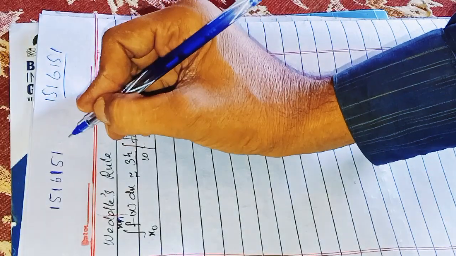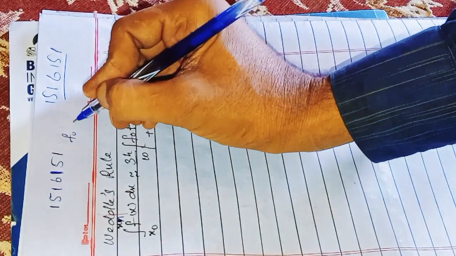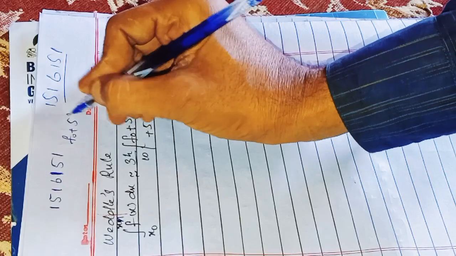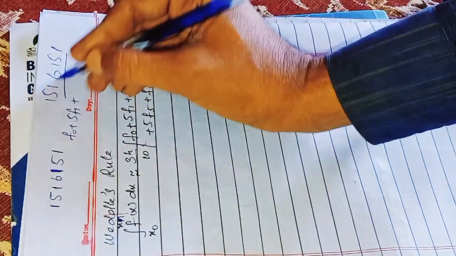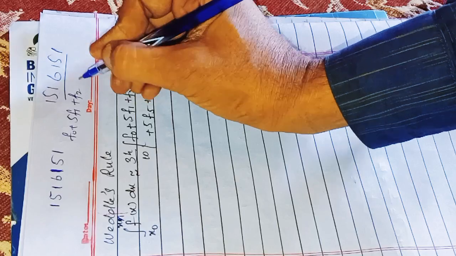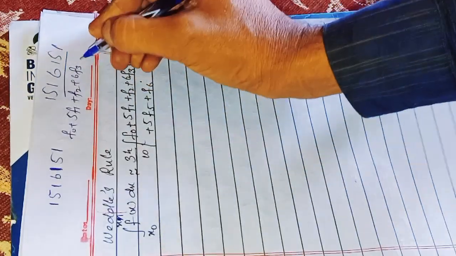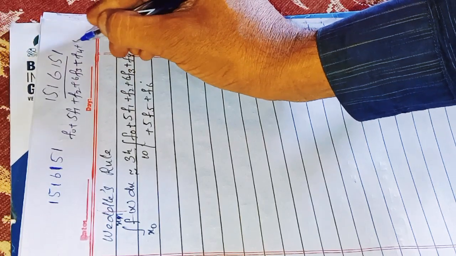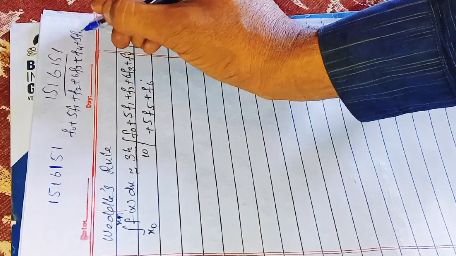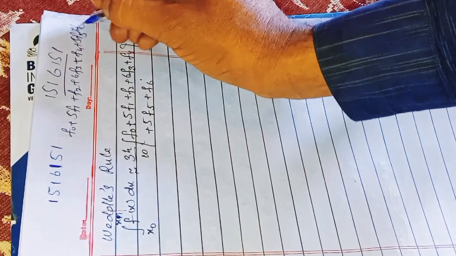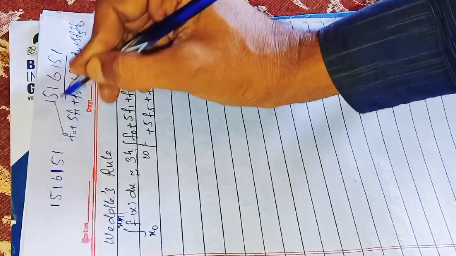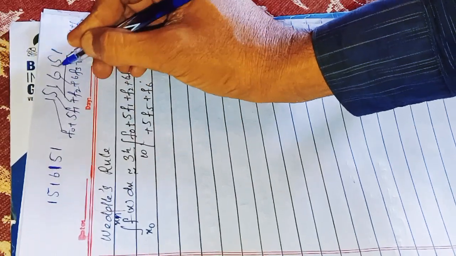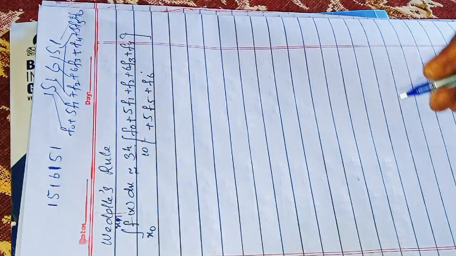151, f naught, 5 f1, f2, 6 f3, f4, 5 f5, f6. So here I use these. By the help of this you can learn this formula.